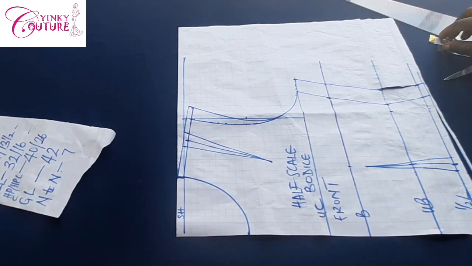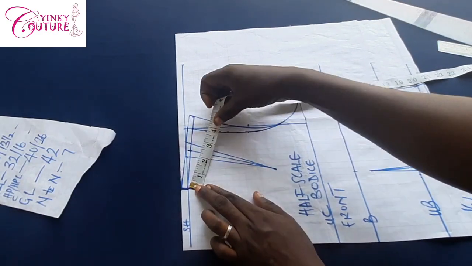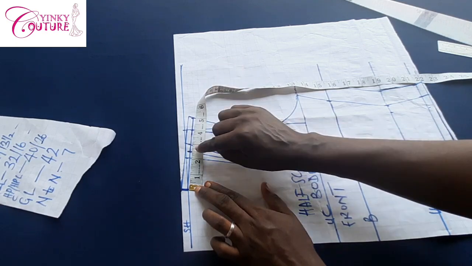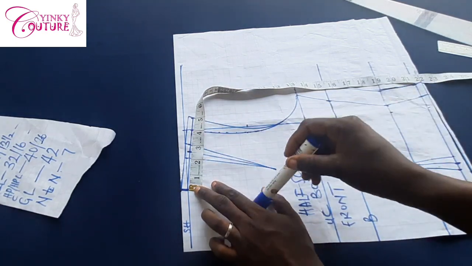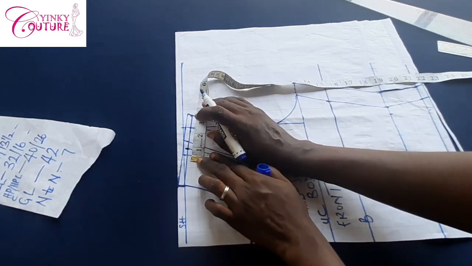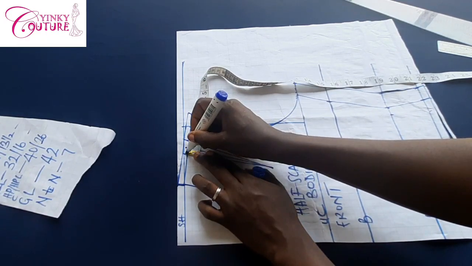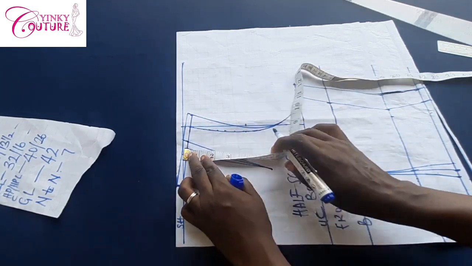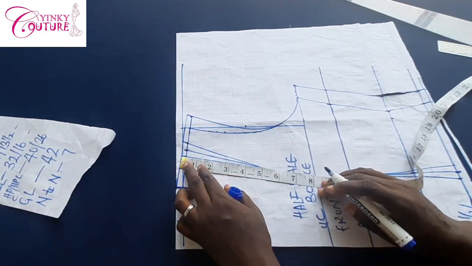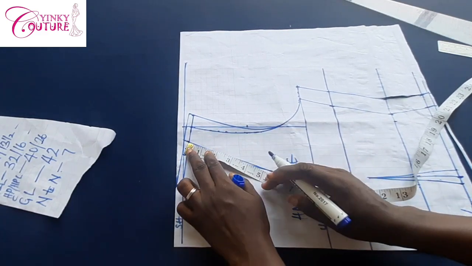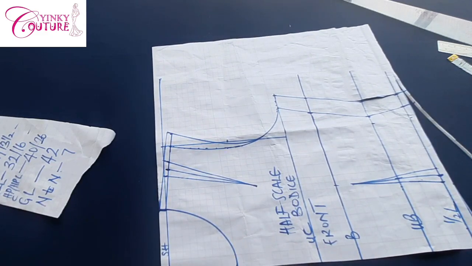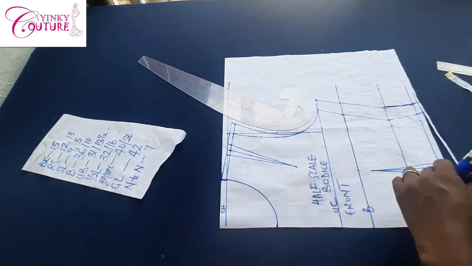So here I noticed that my camera went off, so I'm going to repeat this process. I have 5 inches here, so then I divide 5 by 2. I have 2.5. So I mark this as 2.5. On that 2.5, I'm going to create the half of an inch on both sides. Then the dart leg is 5.5. Half of an inch, which is the dart intake, that makes 1 inch on the shoulder. So that is how I created my shoulder dart.